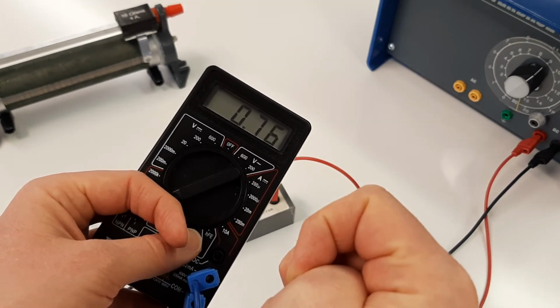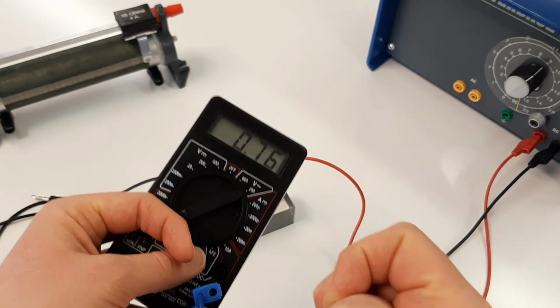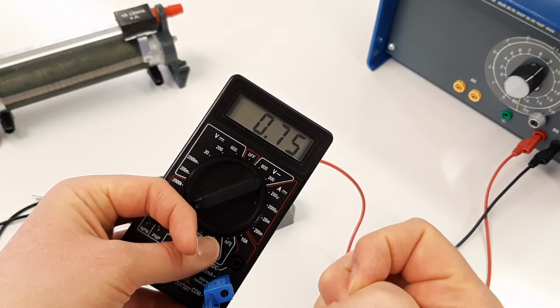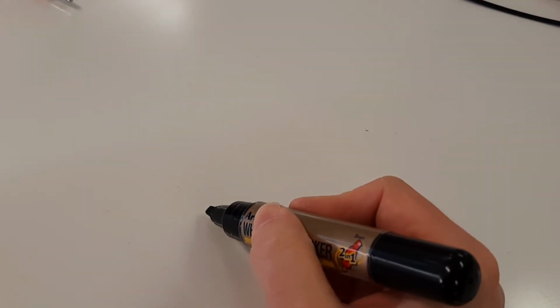Now, why is the resistance dropping on this one? Well, let's just have a quick check. I'm just going to grab a board marker and I'll show this to you right now. So what's going on with this thermistor? Well, this is the rough thermistor design.